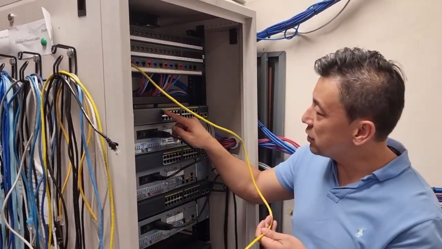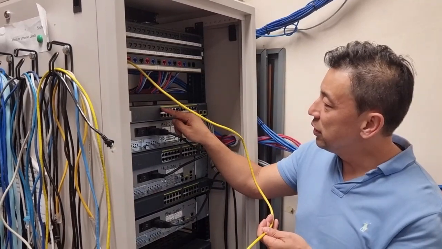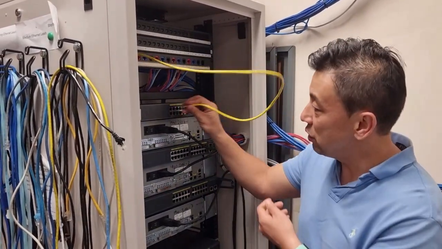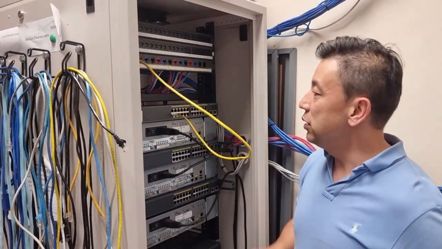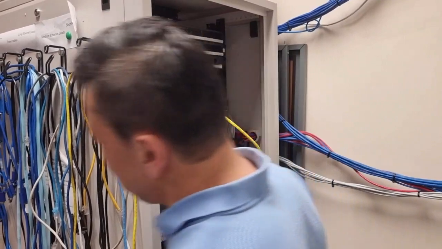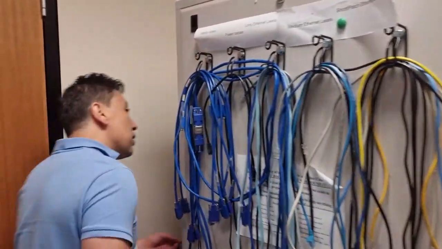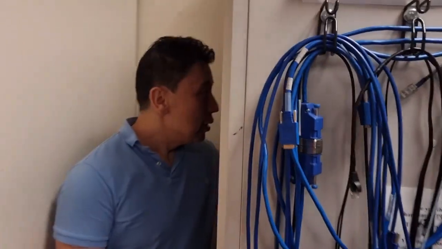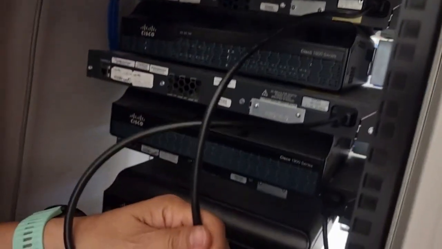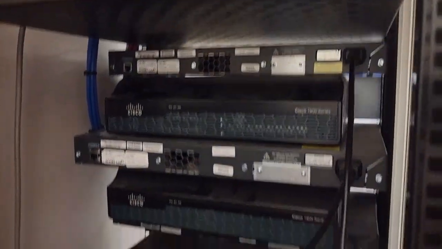So if you look at this, there's port 1, port 2, and basically this bottom one is port 2, the top one's port 1. So I'll just plug it into port 2 like that, and you notice that this is actually off. So it's not going to work if it's off. So on this side, it's actually got a power cable. It's over here. Just checking it's plugged in.